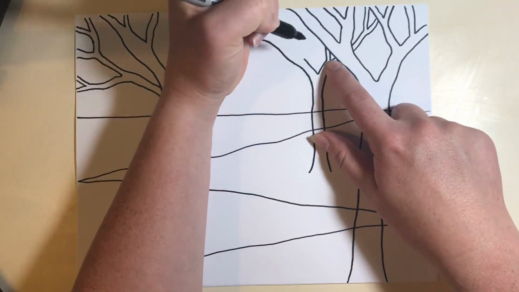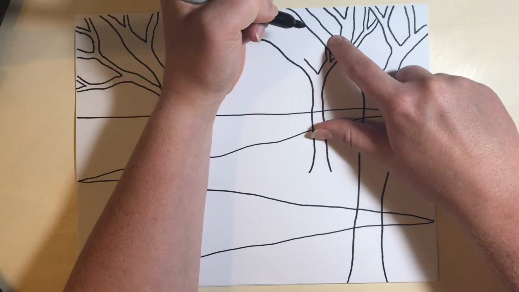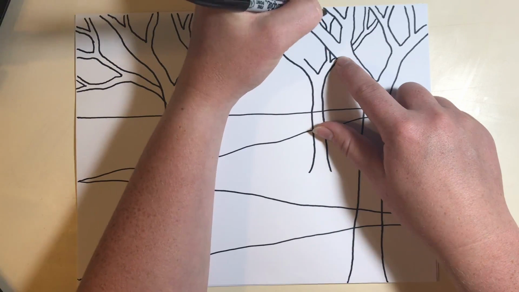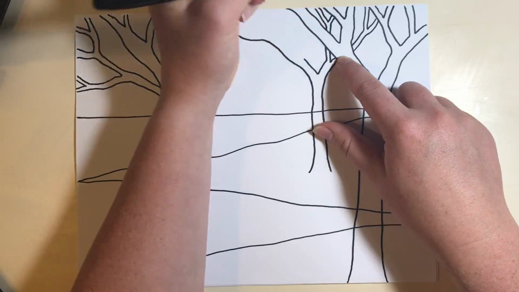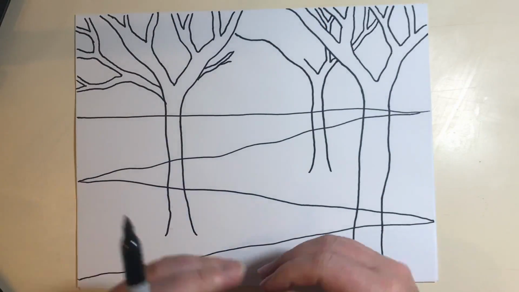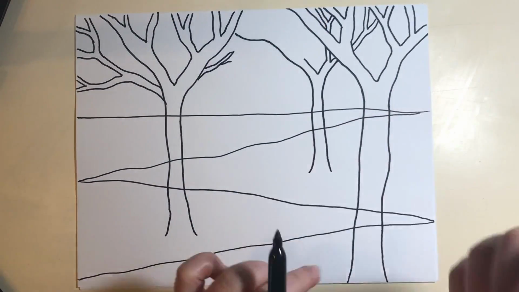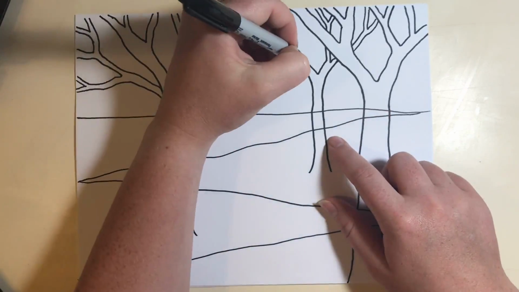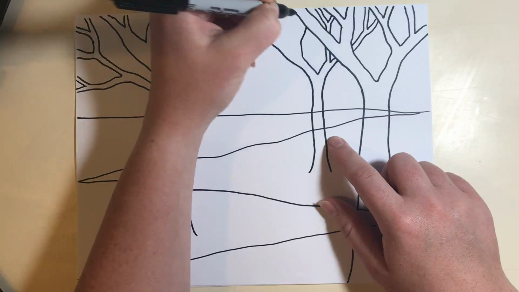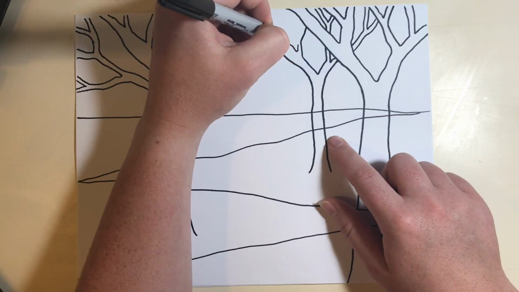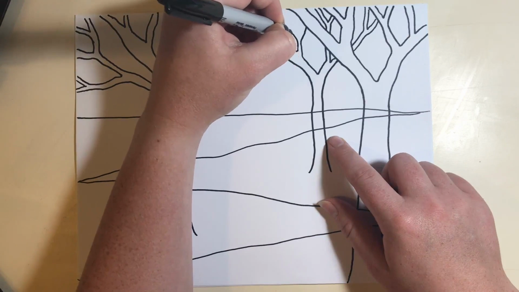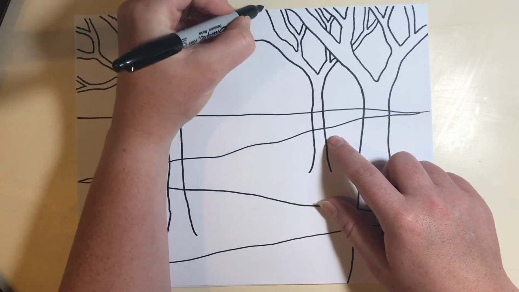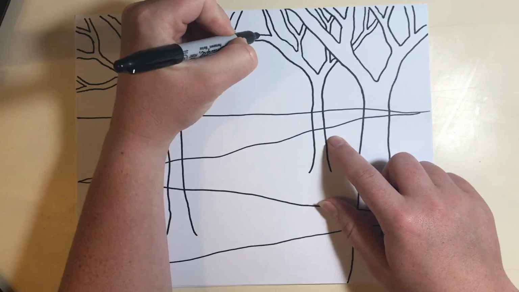Okay? I'm going to do that for this one too. I'm going to follow over, and then I'm going to continue my line. I don't want to ever go over top of a tree that is in front of it. That will help us give the illusion of the smaller tree being behind the bigger tree. I'm continuing with my curves and my V's to make my branches of my trees.